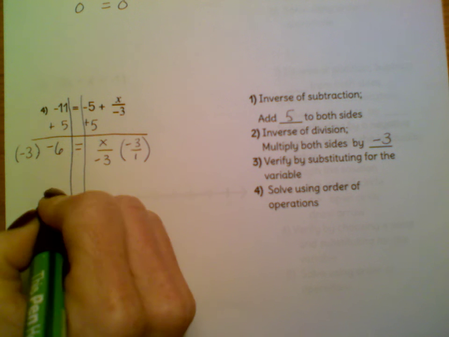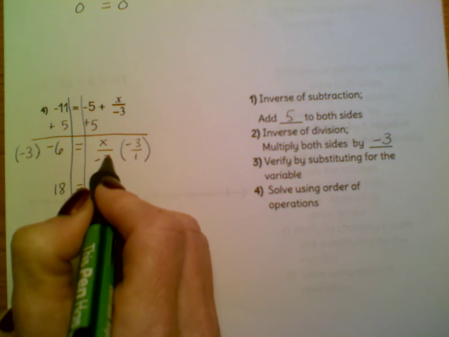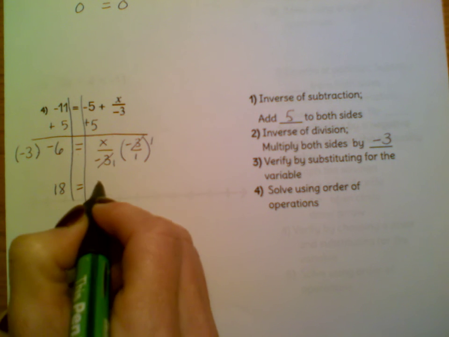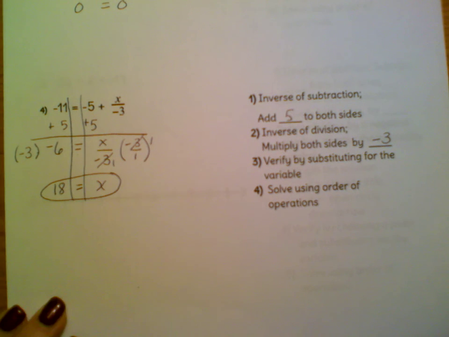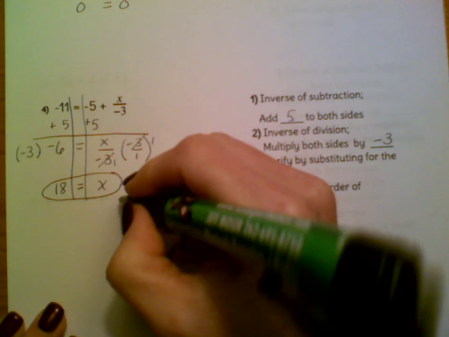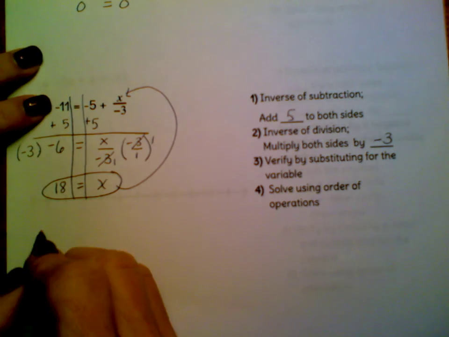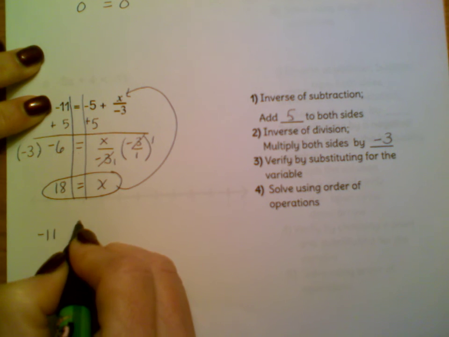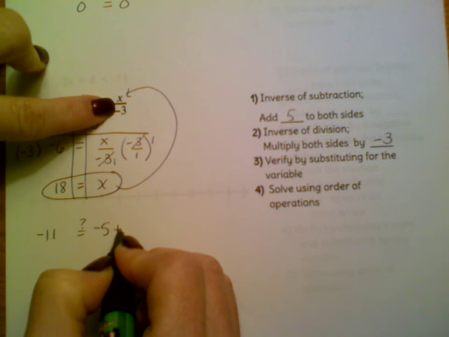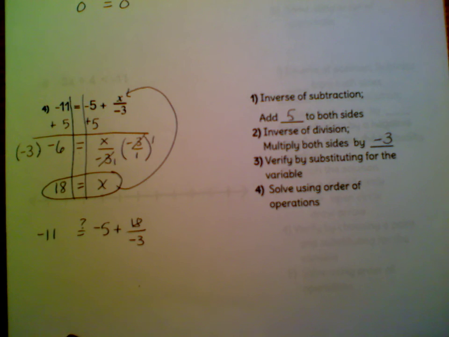Negative times negative, positive 18. Over here, I can simplify. Negative 3 goes in here once, negative 3 goes in here once, and I get x equaling 18. I want to verify by substituting for the variable. So right in here, I'm going to put the 18. So I'm rewriting negative 11, hopefully is going to be equal to negative 5 plus 18 divided by negative 3.